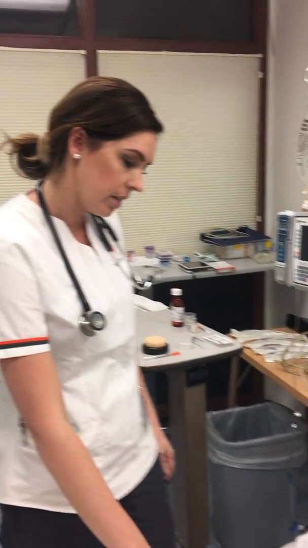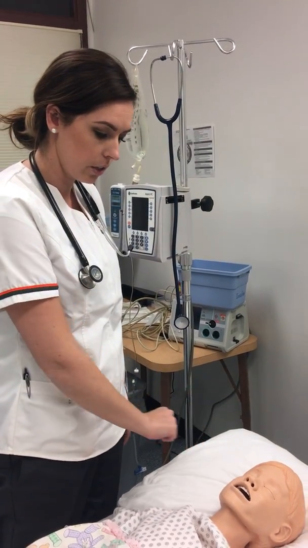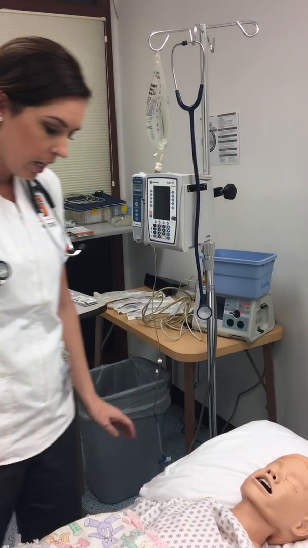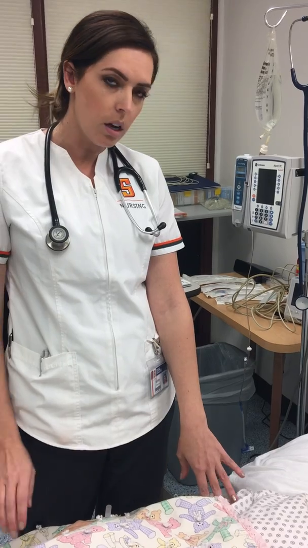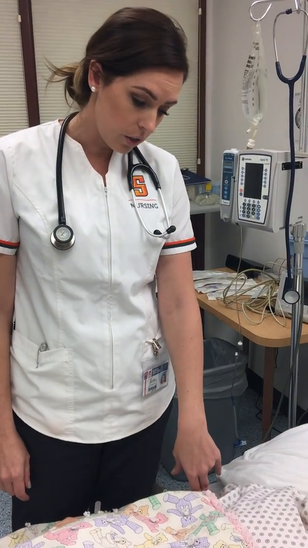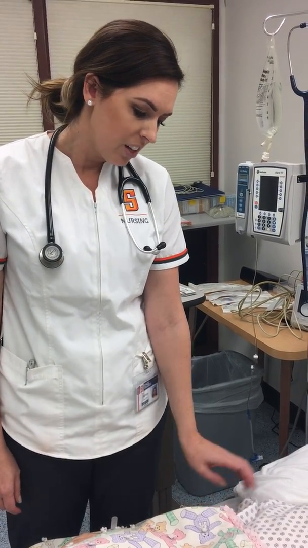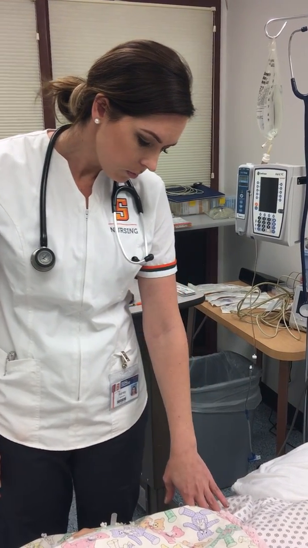Next, we're going to check the temperature. So temperature for Jenny, we want to see it around 37 degrees Celsius, which looks good. Next, we're going to take her blood pressure. So for her blood pressure, we want to see a systolic rate between 110 to 120, and then her diastolic rate is going to be between 60 and 75. And she's got a little bit elevated blood pressure right now.